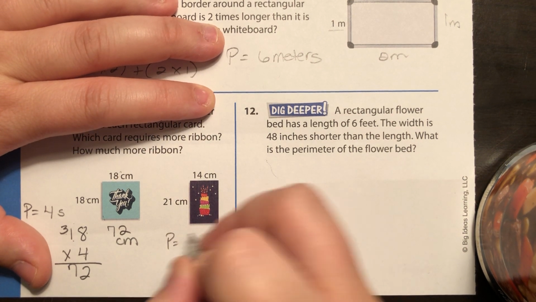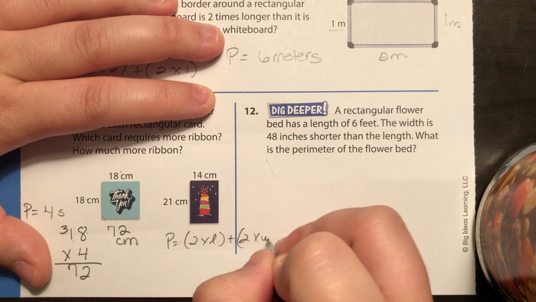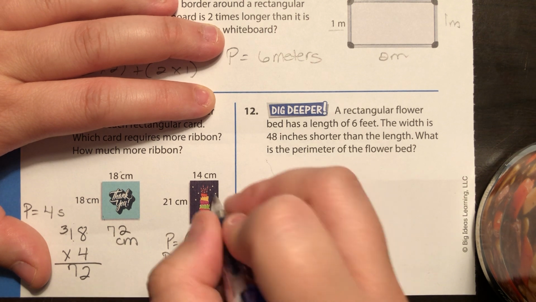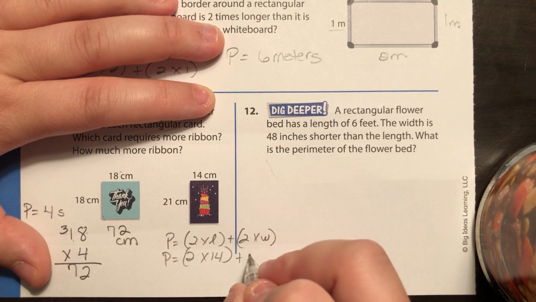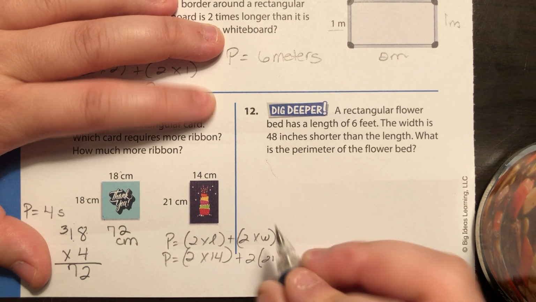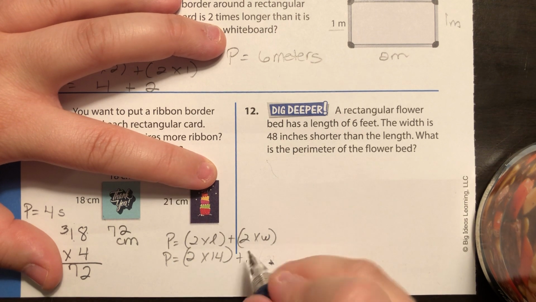So perimeter equals 2 times length plus 2 times the width. Perimeter equals 2 times 14, which is my length, plus 2 times 21. Oh, I'm so sorry. I made a mistake there.